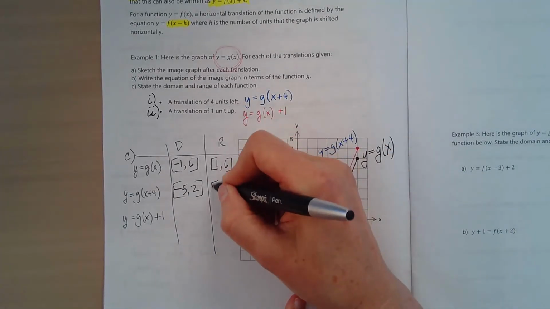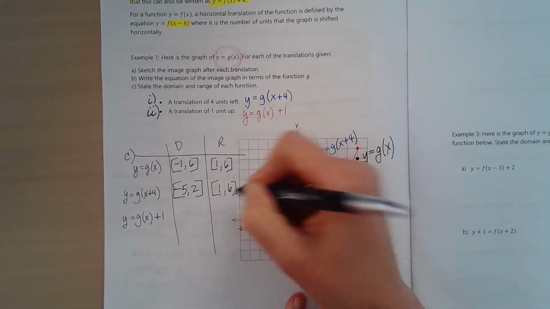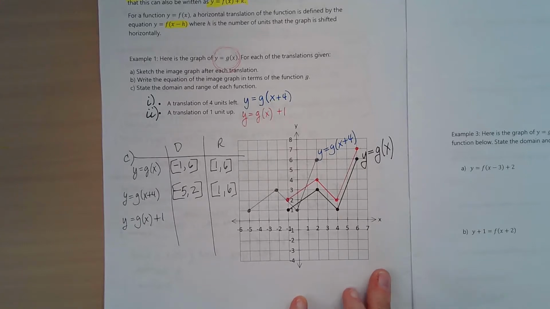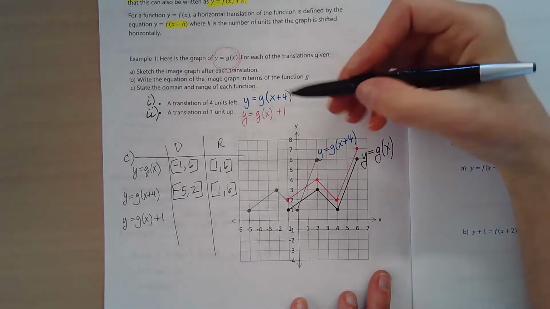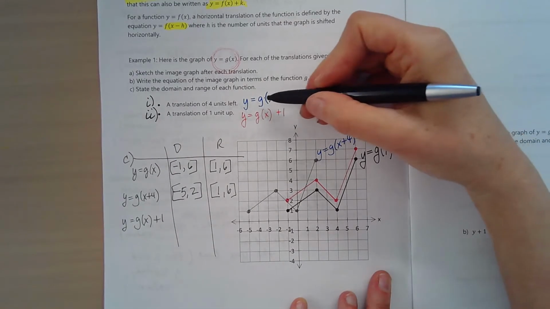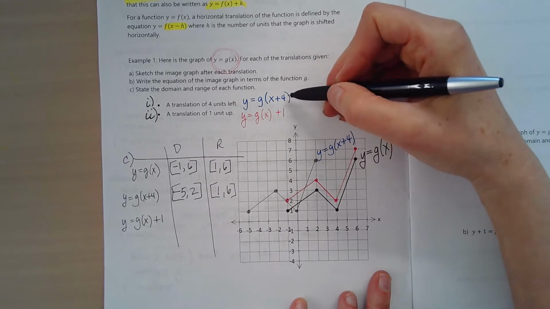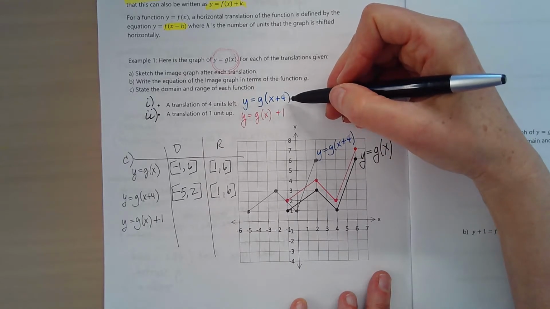Why didn't the range change? Yeah, there was no vertical change, right? So I could look here, now that I know what I'm looking for, I could clearly look here and say, oh, that's just a horizontal shift. The range won't change at all.